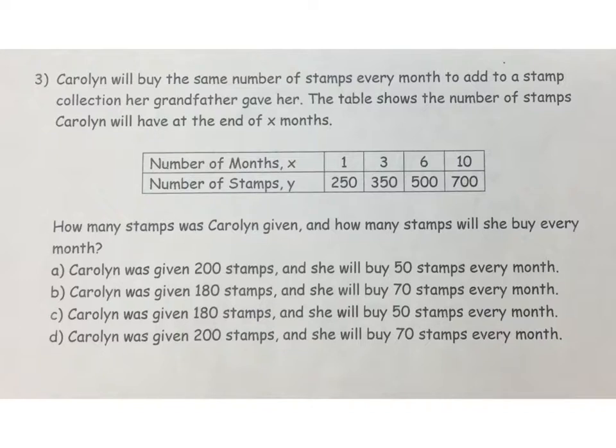We have number of months X and the number of stamps Y. How many stamps was Caroline given and how many stamps will she buy every month? So remember, if the table going horizontal might give you some trouble, then you can make your table vertical. X, Y, and then you can make your table vertical if that helps you.